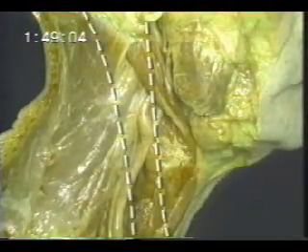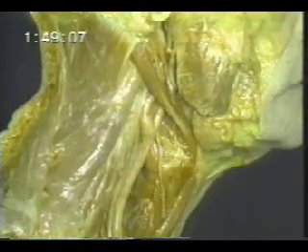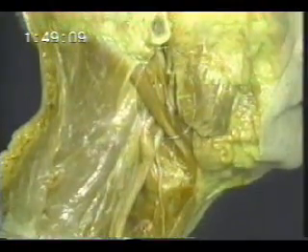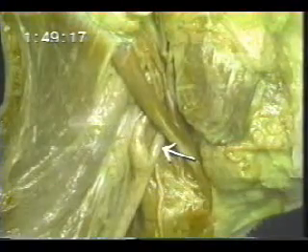Now we'll go to a different dissection to look at the external carotid artery and its branches. We've removed the sternocleidomastoid muscle, the internal jugular vein, and the parotid gland. Here's the common carotid artery dividing into the internal carotid and the external carotid. The external carotid artery runs upward, passing beneath the posterior belly of the digastric muscle and the stylohyoid muscle. It ends above the stylohyoid by dividing into its two terminal branches, which we'll see in a minute.